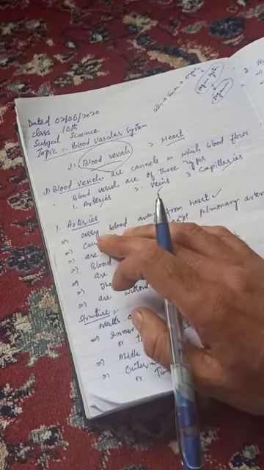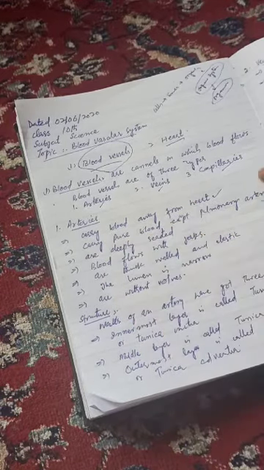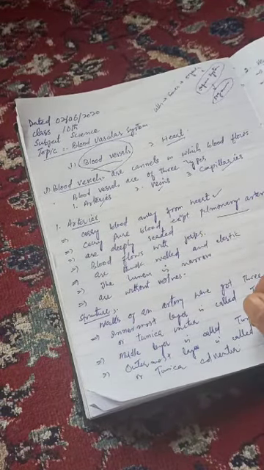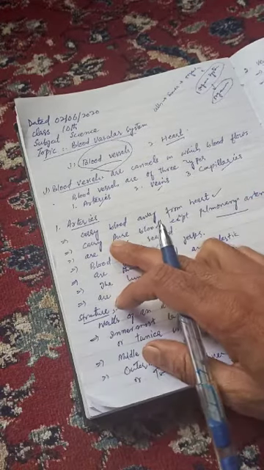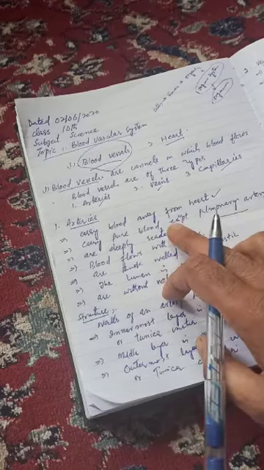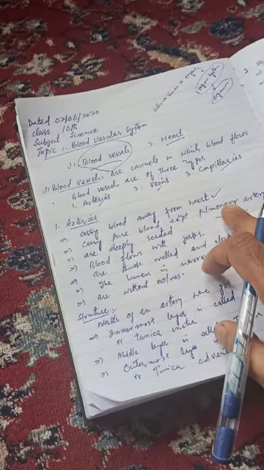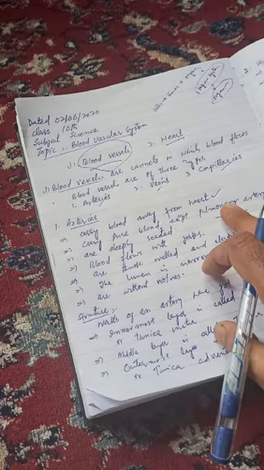All arteries carry pure blood except the pulmonary artery. This pulmonary artery actually carries impure blood from the heart to the lungs for purification. This is the exception. All arteries except the pulmonary artery carry pure blood.